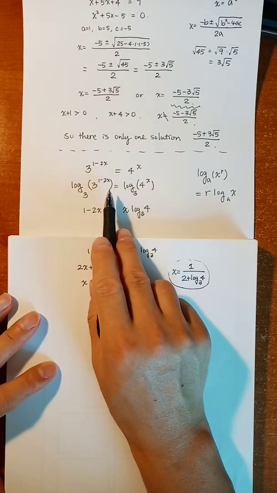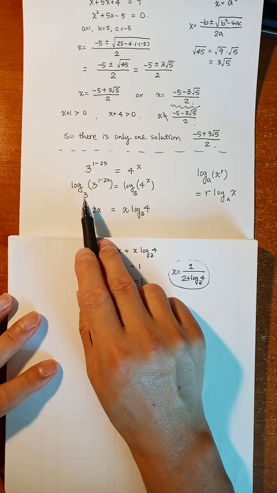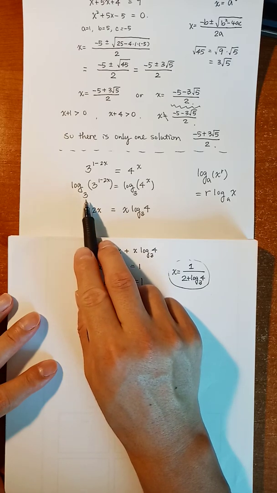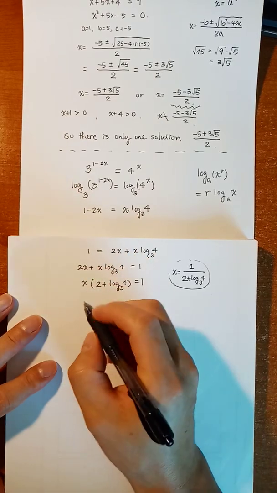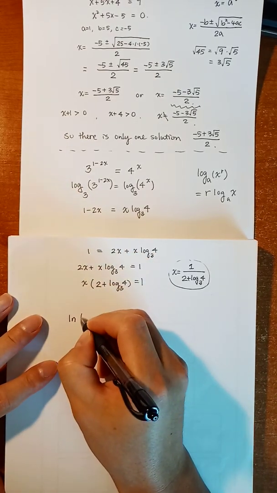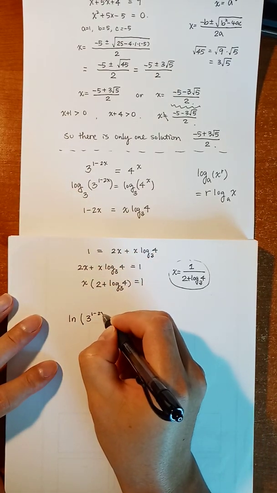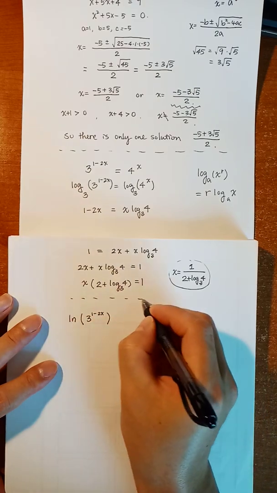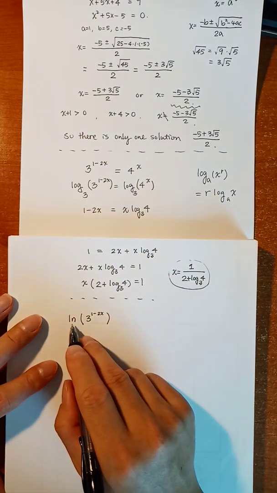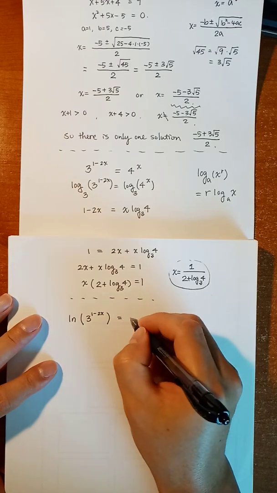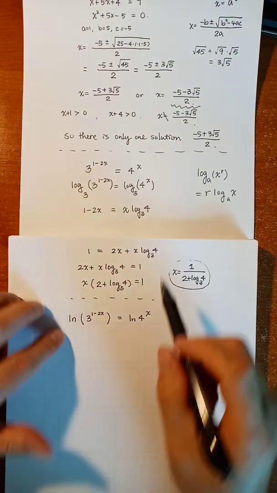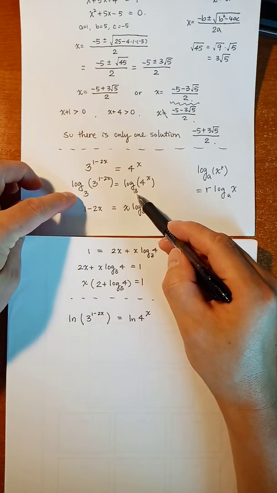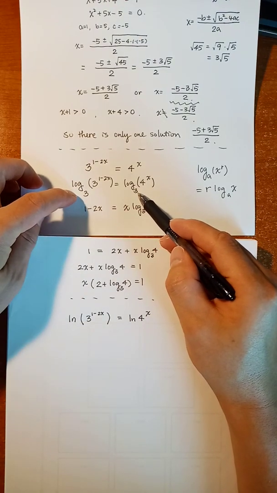If you do not apply log base 3, you can apply, for example, the natural log. So I'm going to do the same problem but with a different choice. If I apply the natural log, ln, you see, apply the natural logarithmic function but choose e as a base.